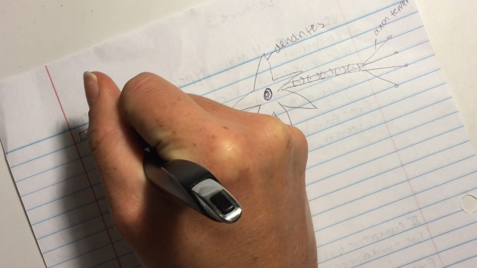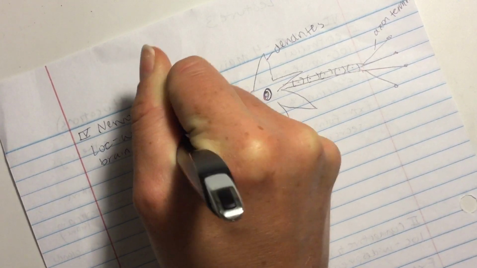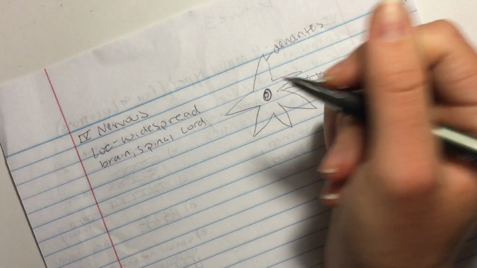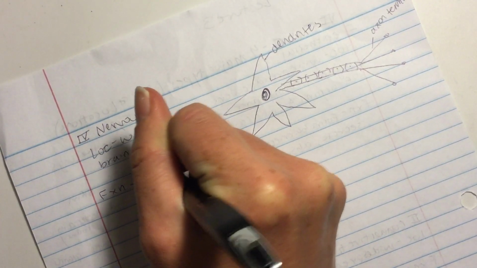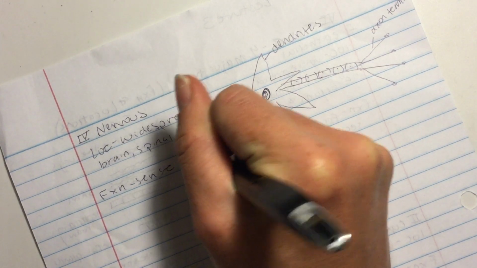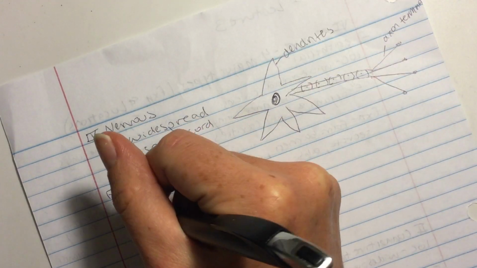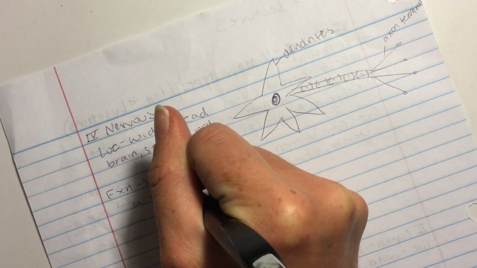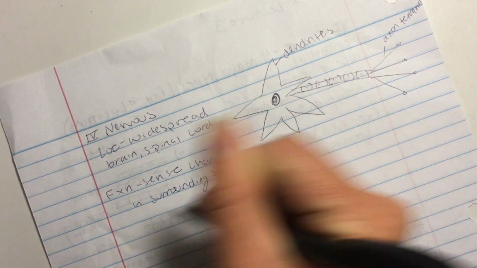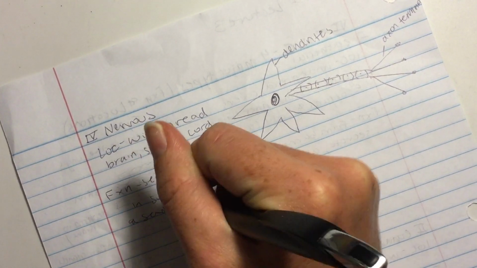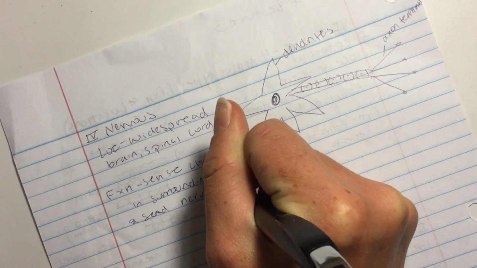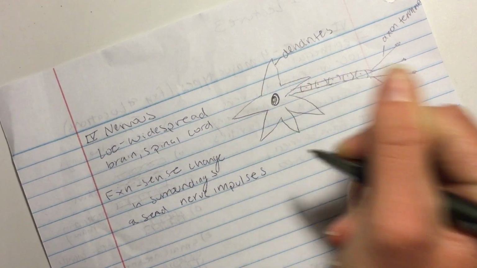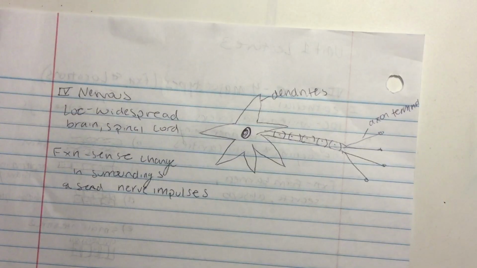We also find a bunch in the brain and the spinal cord, and their function is to sense change in the surroundings and send nerve impulses. Okay, so those are our 4 types of tissue.